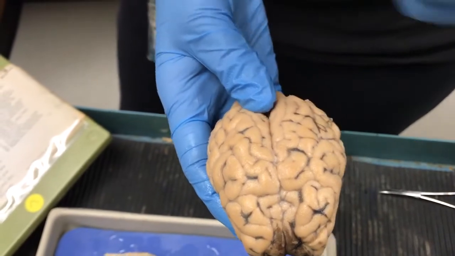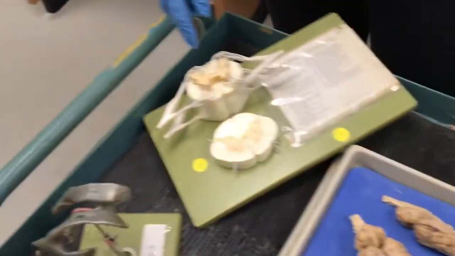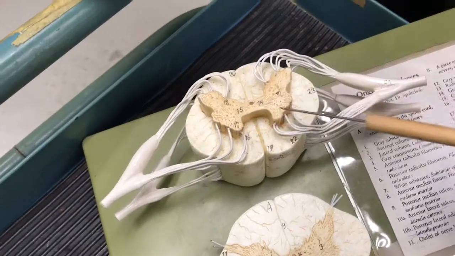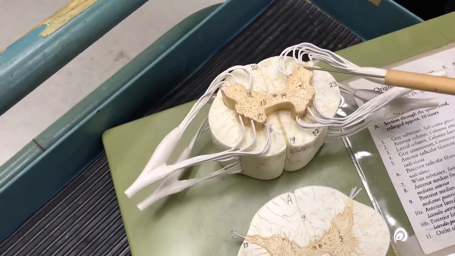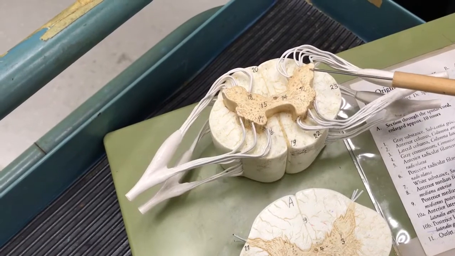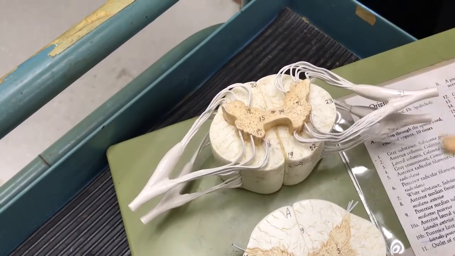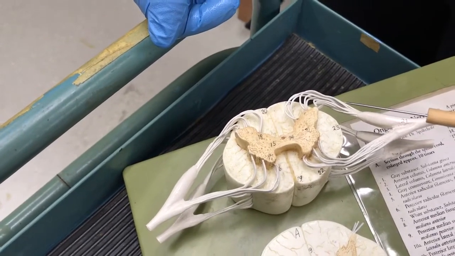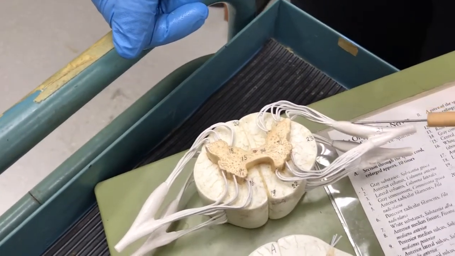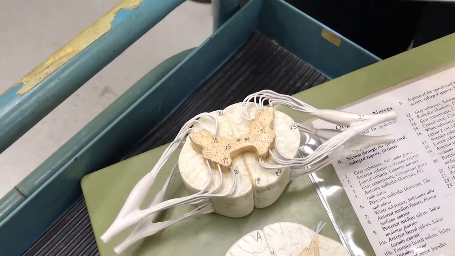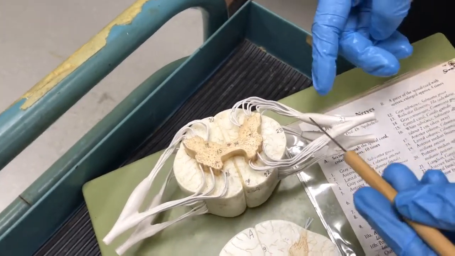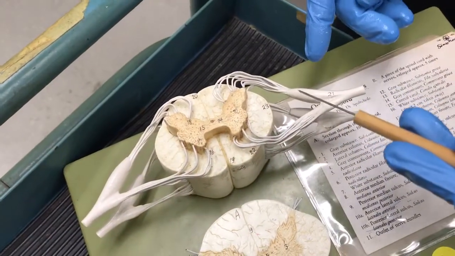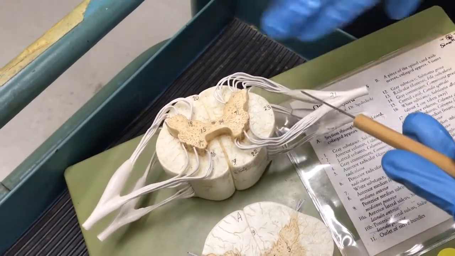Now I want to connect that to your spinal cord. You've got your ventral horn and your posterior or dorsal horn. The dorsal root ganglia is actually right here. To orient yourself, when you see that bulb back there, and by the way, that was Andy, that's your dorsal root ganglia, and so you know that's the back.